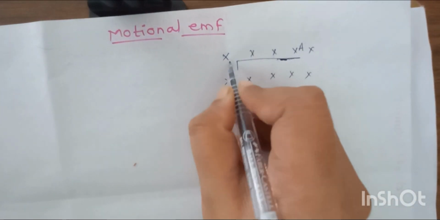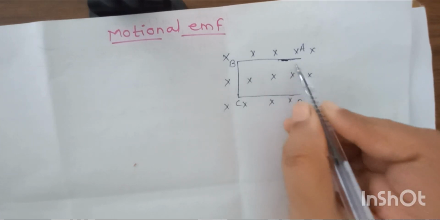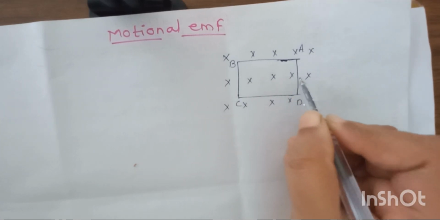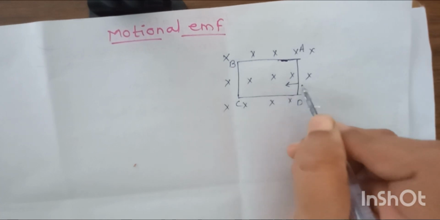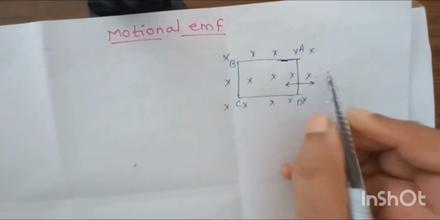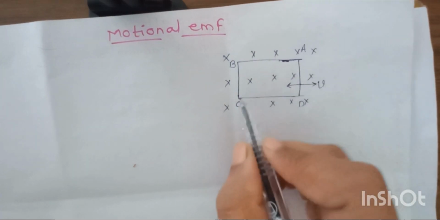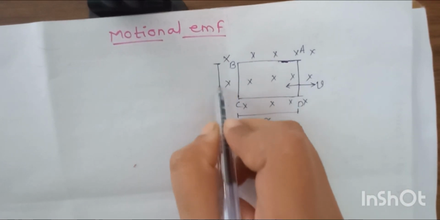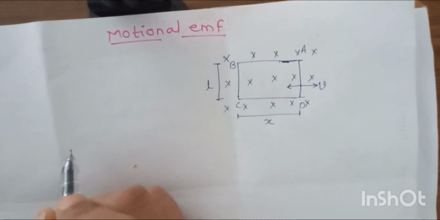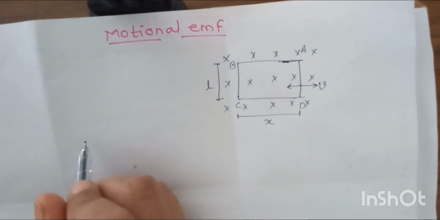Suppose I am taking this rectangular coil as ABCD, and here we are keeping one adjustable end, and this end can move towards BC or move away from BC. The velocity with which we push or pull is V, and the rectangular coil has a length x and a breadth L. So this is the diagram to obtain the expression for motional EMF.